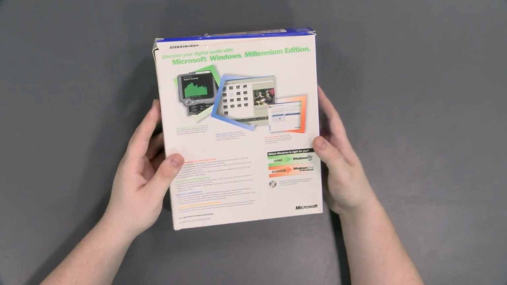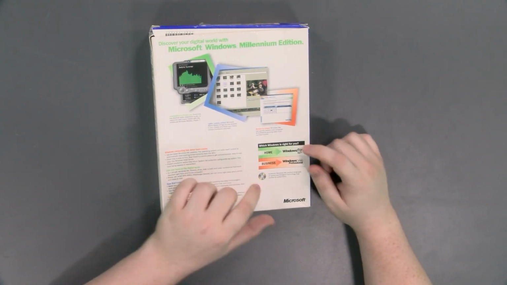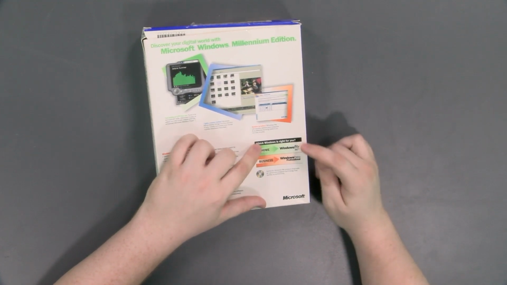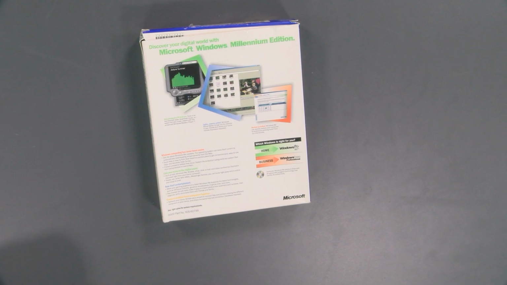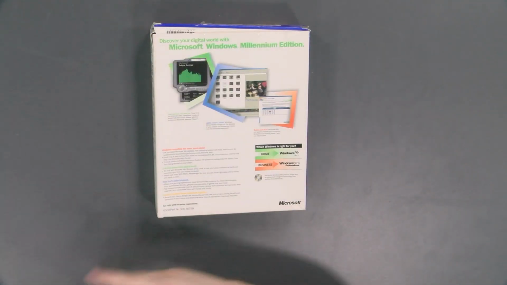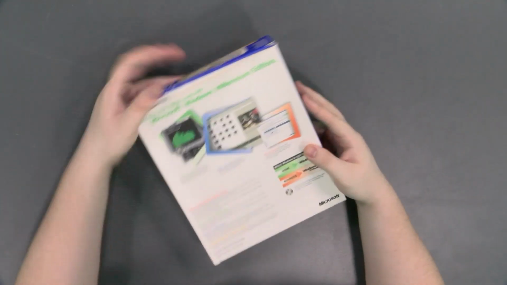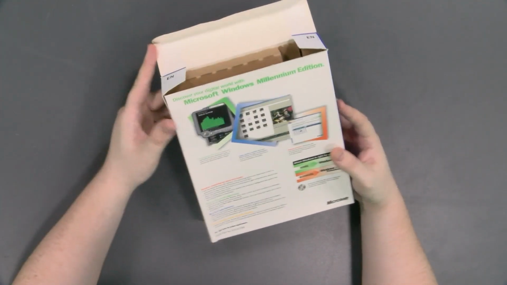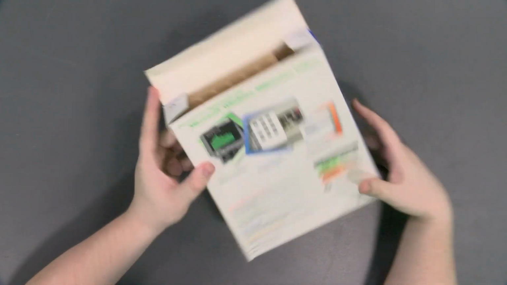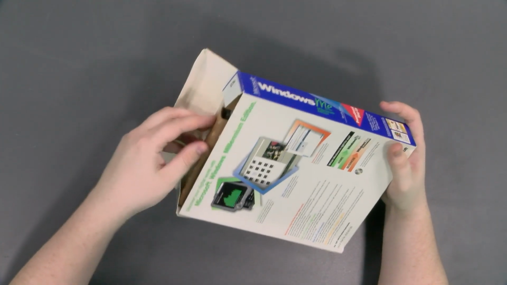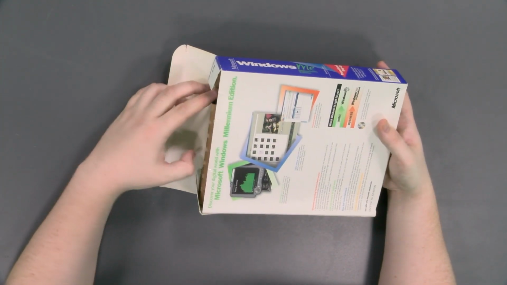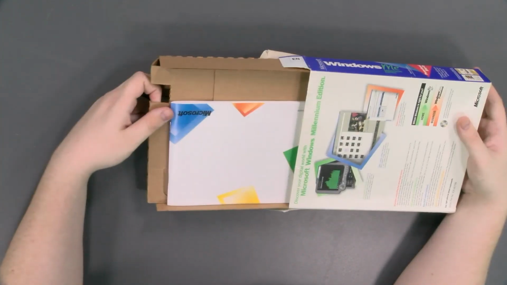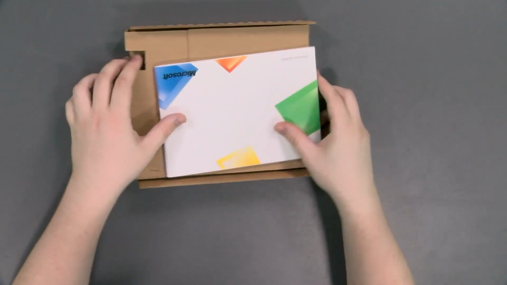We've got the back here. Notice it's pointing you saying if you're a home user, use Windows ME. If you're not a home user, if you're a business, instead, you should use Windows 2000. So this box is actually opened already, so I can't break the seal on this one. We probably could have, if we dug far enough, found a sealed copy, but it's Windows ME. Who cares?